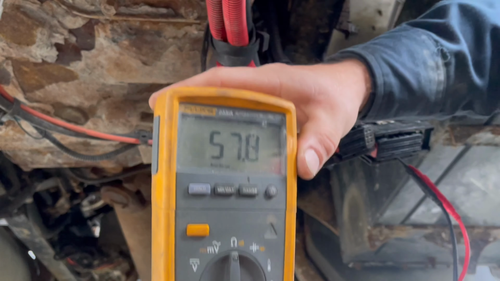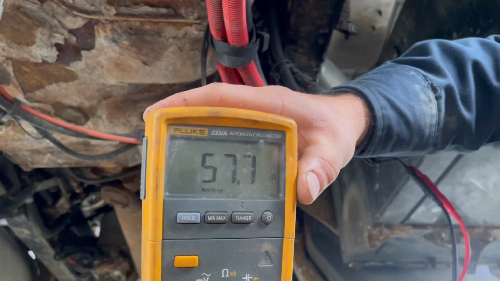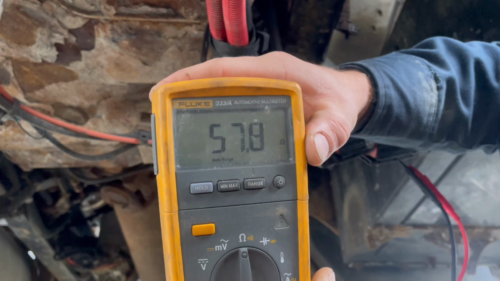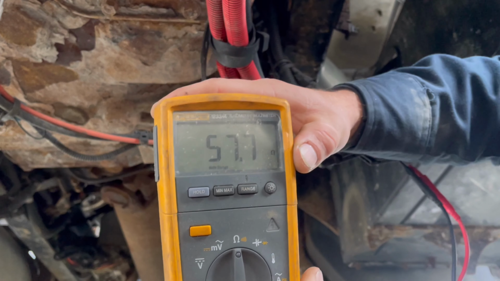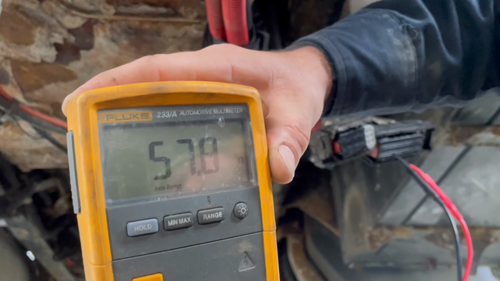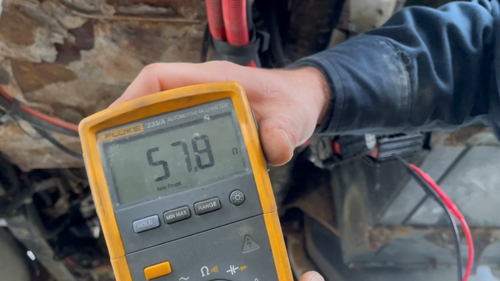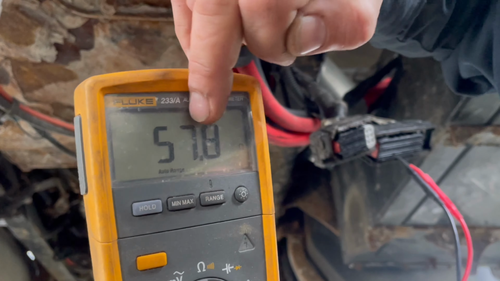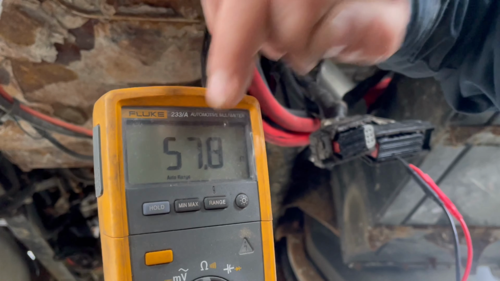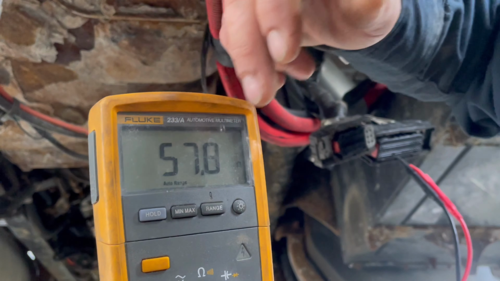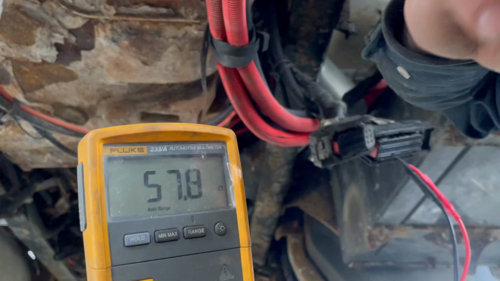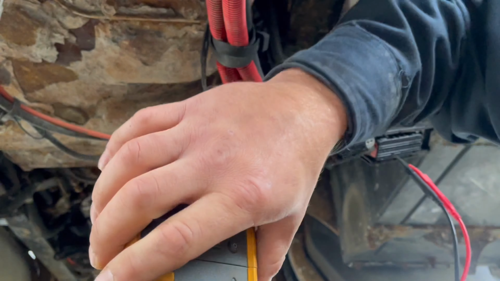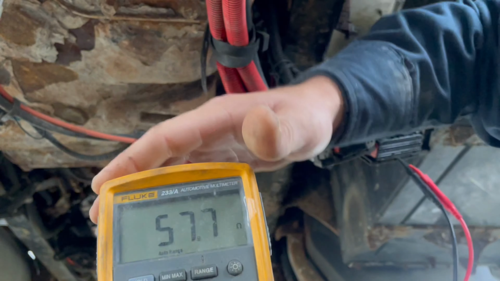57.8. I believe you're allowed maybe up to like 10%. I want to say 50 to 70 ohms you want with both your terminating resistors installed. So this tells me that our wiring integrity is pretty good. We got power, we got ground, we got 60 ohms, we have power being sent to the CAN lines, but the module is still not responding.